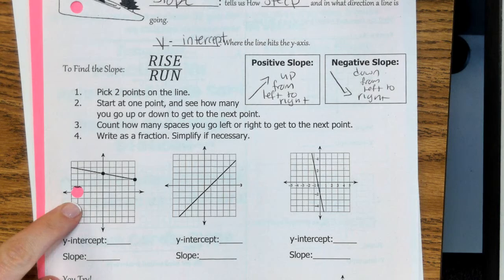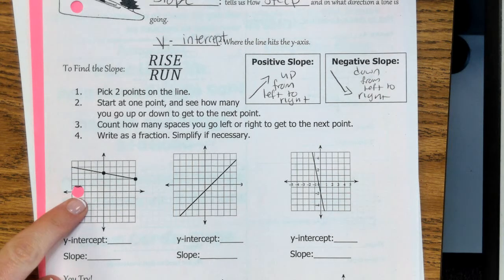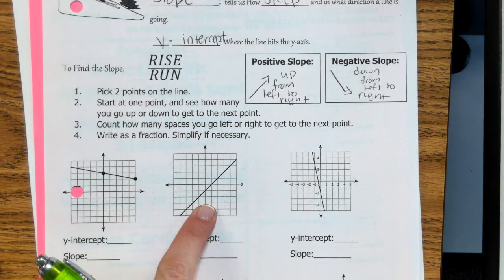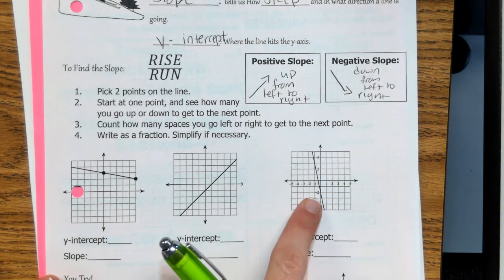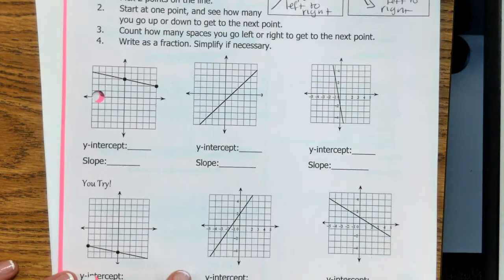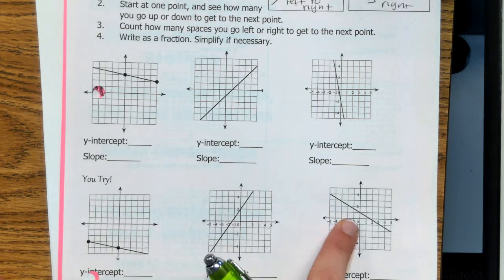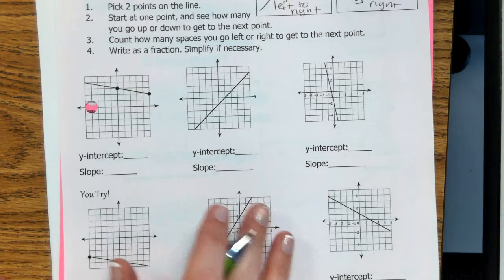So, this first one, is this slope positive or negative? Positive. Negative, it's going down. Is this positive or negative? Positive. Negative. Negative. This one? Negative. This one? Positive. This one? Negative.